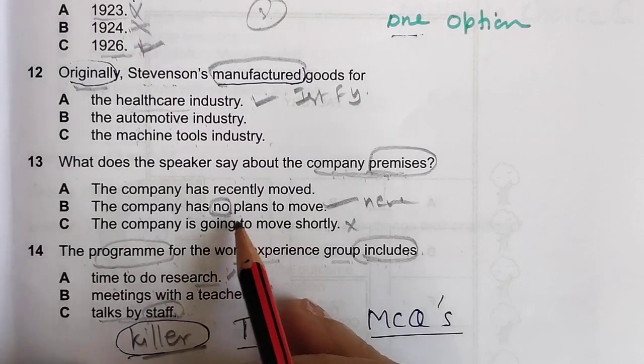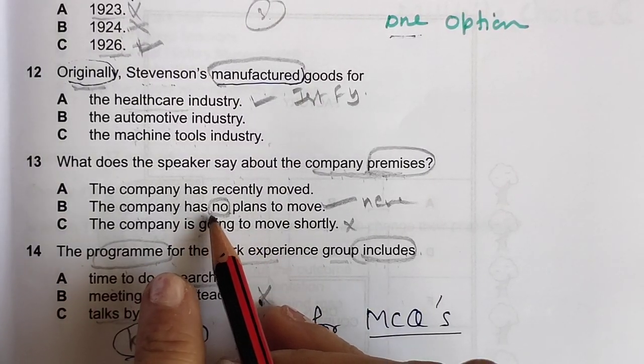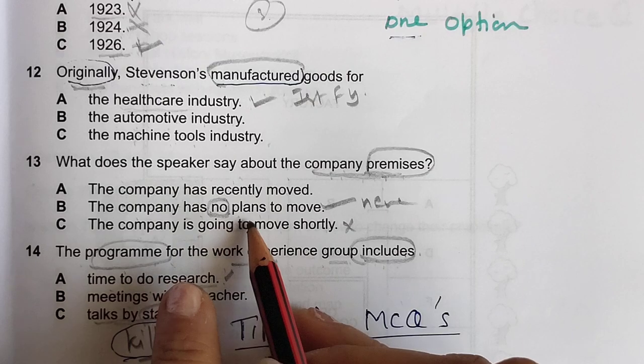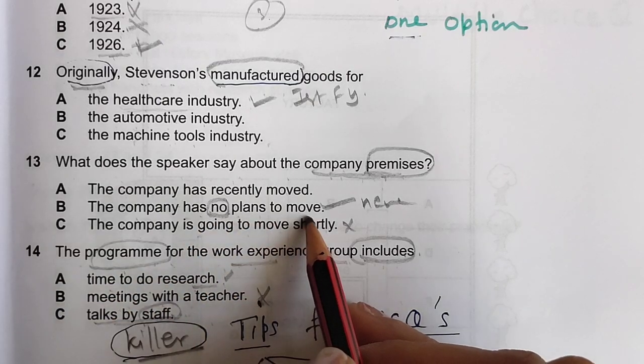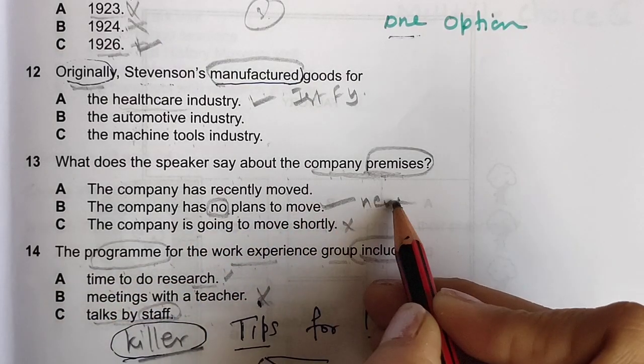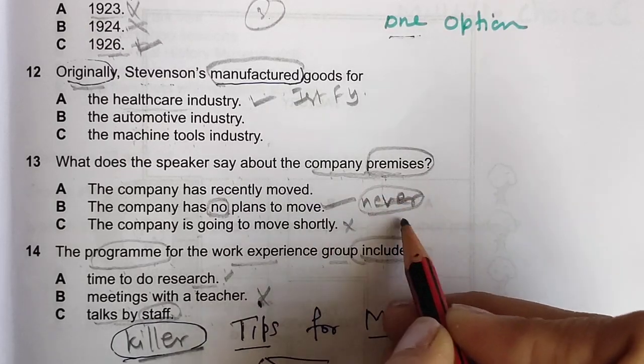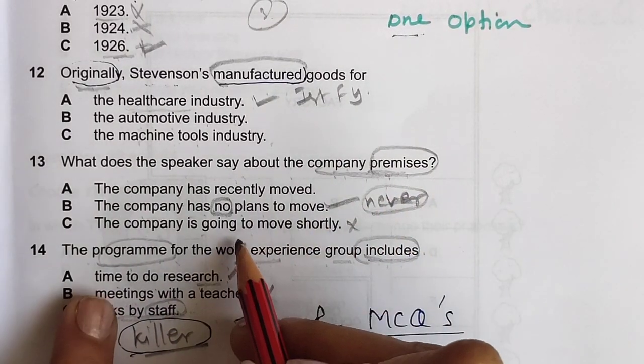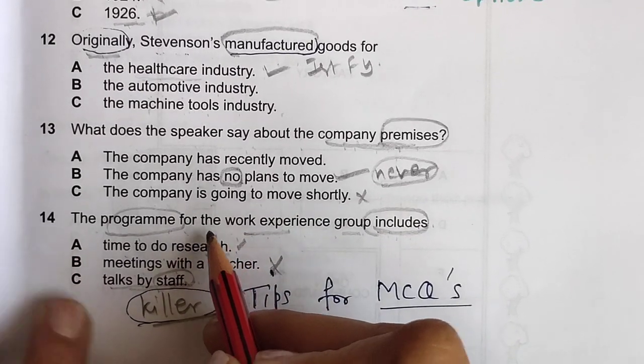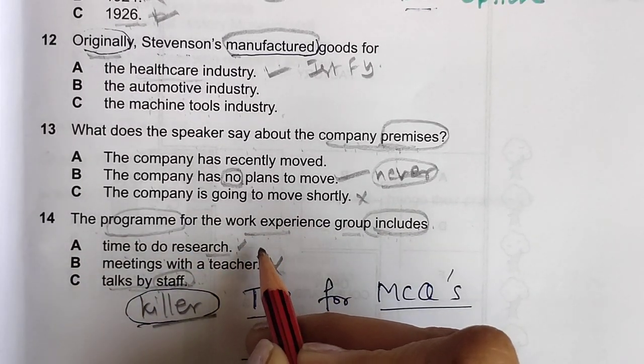Yes, for this he said they have never planned for moving from one place to another, so for that they have used the word never. And for the 14th question, that is a confusing one.